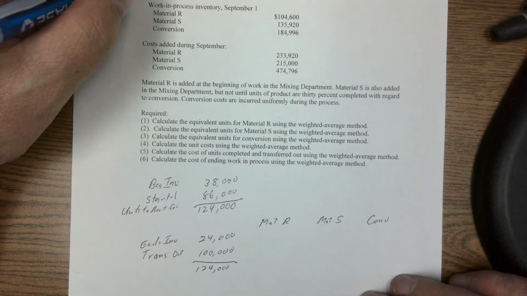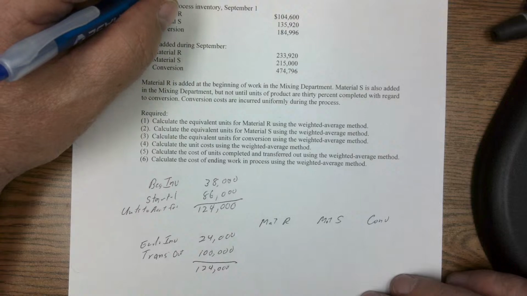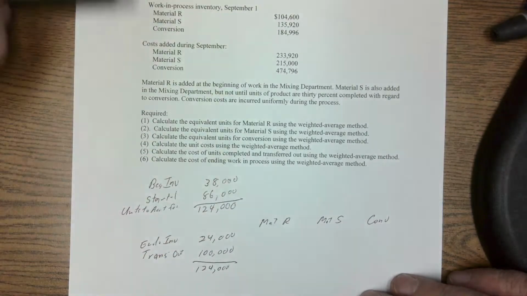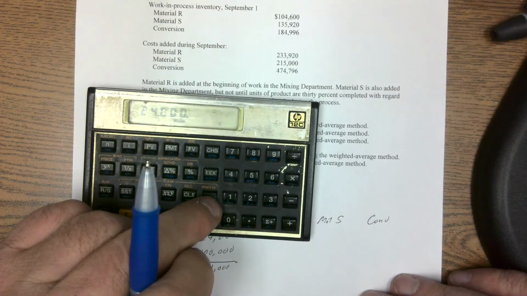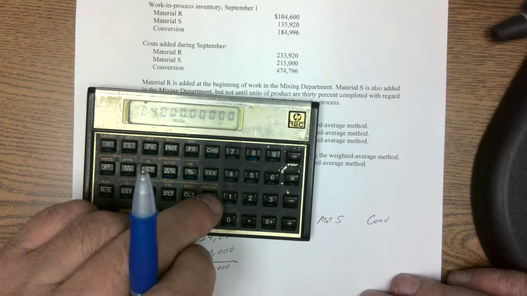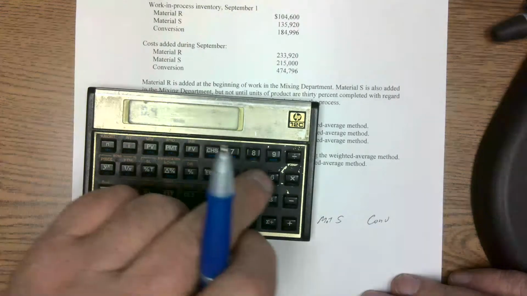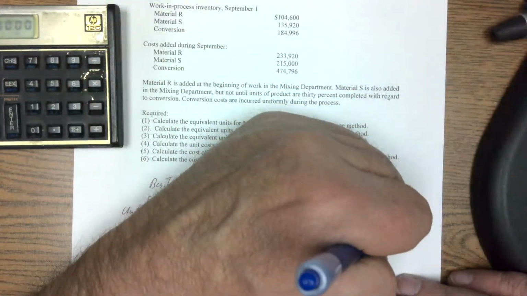The conversion is 40% complete on September 30th. So 40% of 24,000 is 9,600 equivalent units.